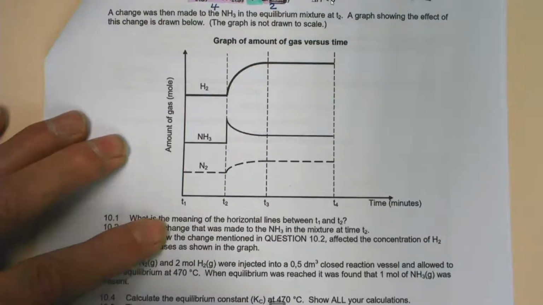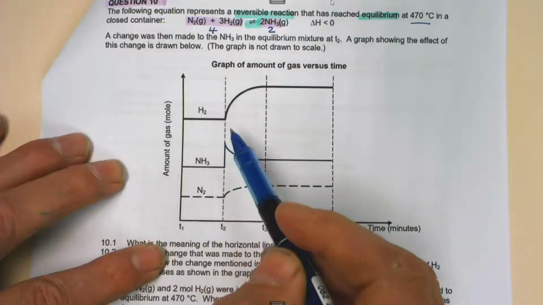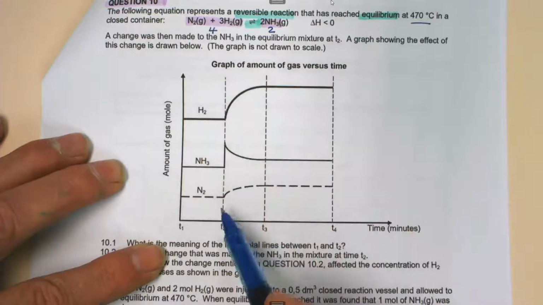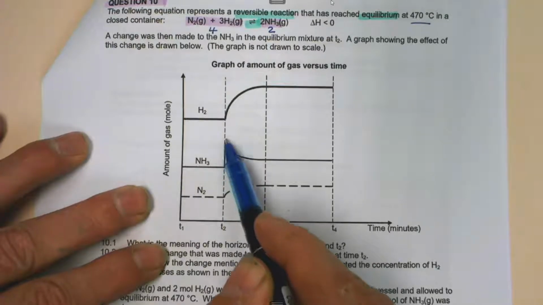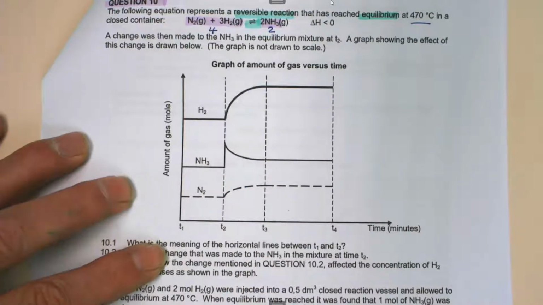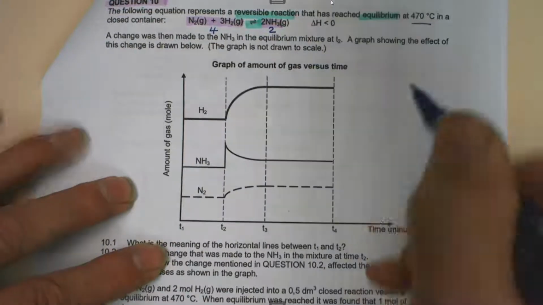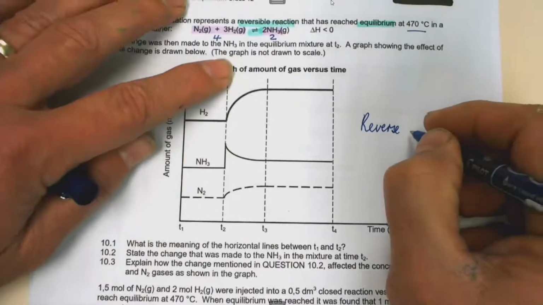And then I can see what happened is that the amount of H2 increased afterwards, as well as the amount of N2 increased. And then I can see after that sharp change, the amount of NH3 decreased. So I know then that the reverse reaction was favored.